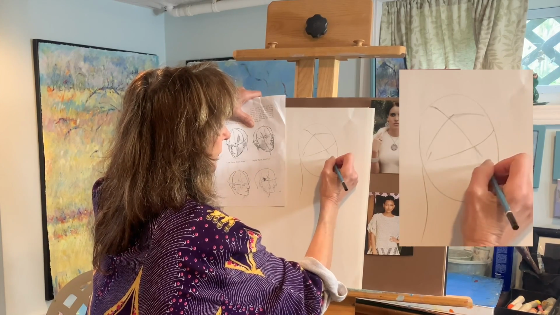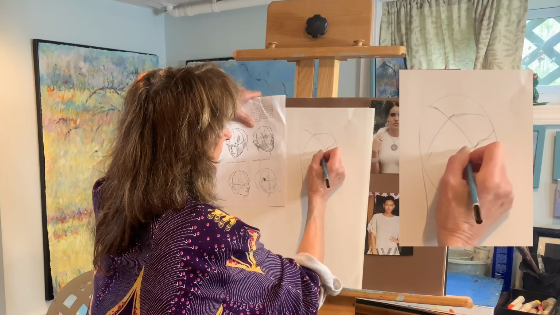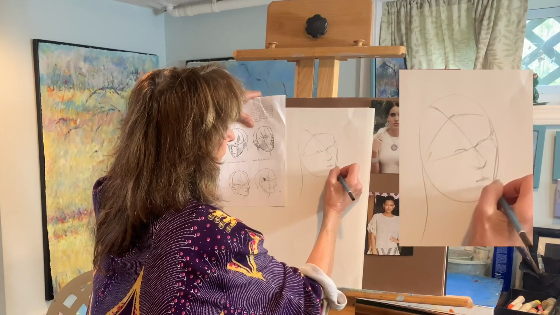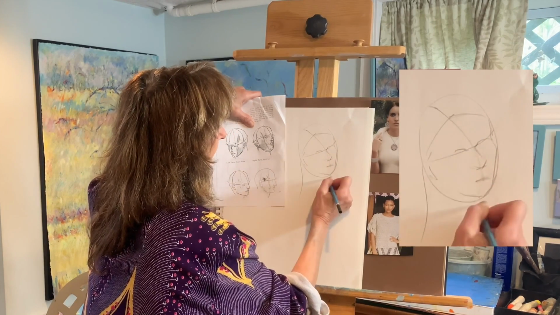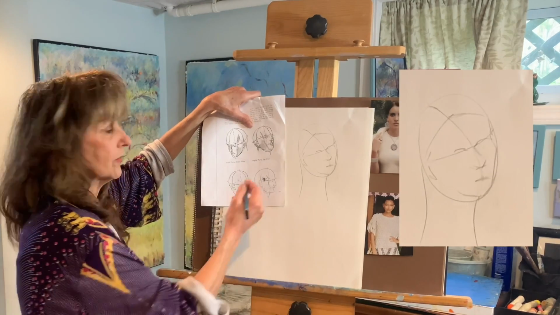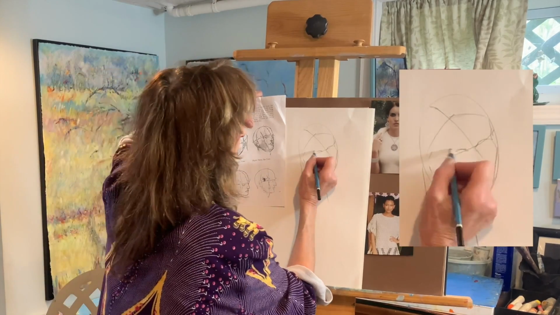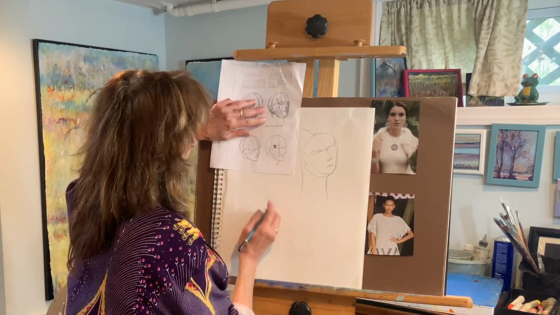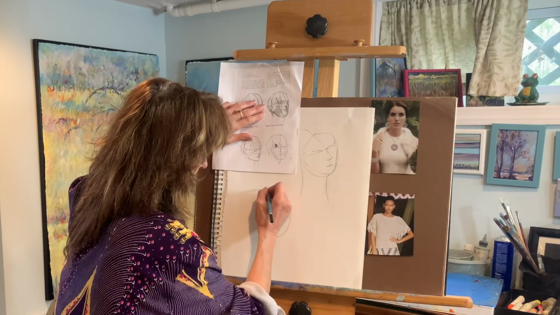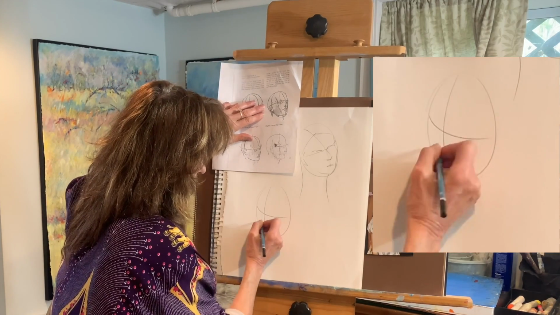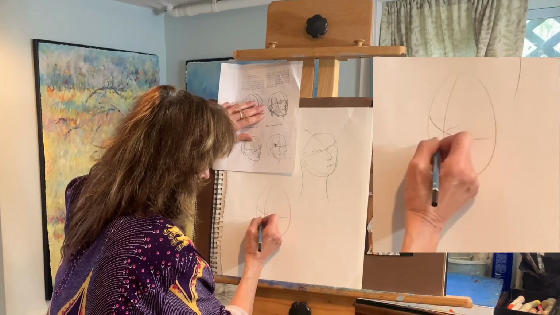And of course the features will look slightly different because it's on an angle, and then you'll have to adjust the entire head. But that's the point of this diagram over here, and I'd like you to try a few of them. Let's say someone's looking like this. The eyes, and right away you can set it up.